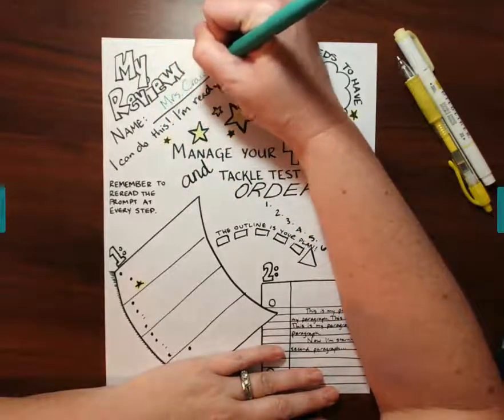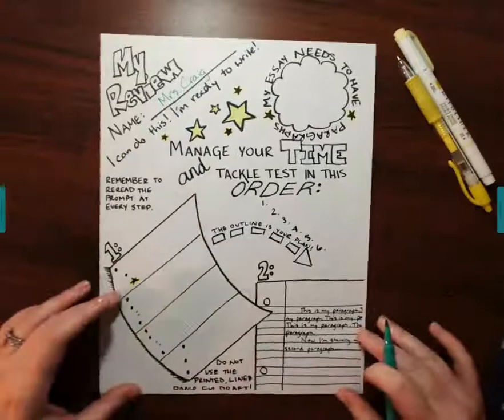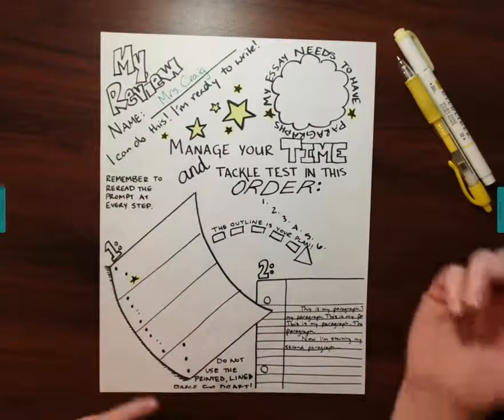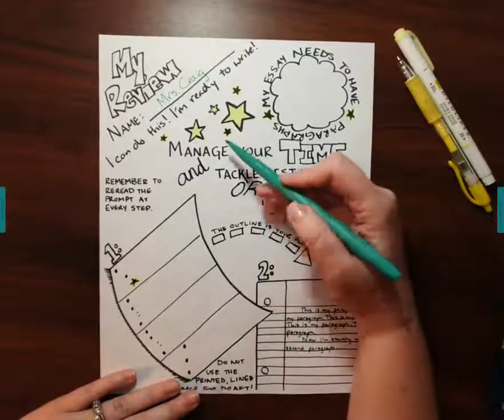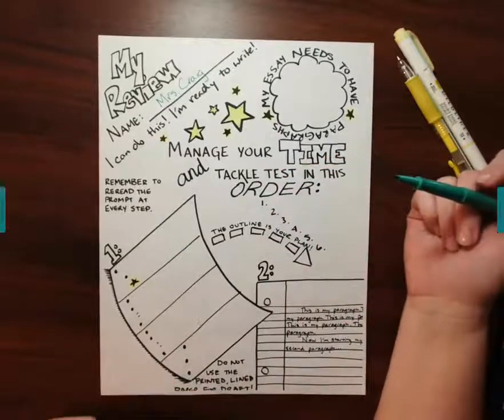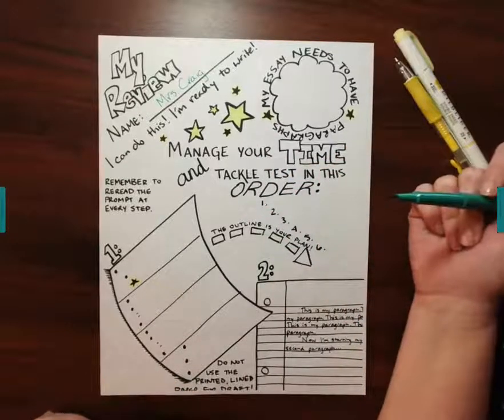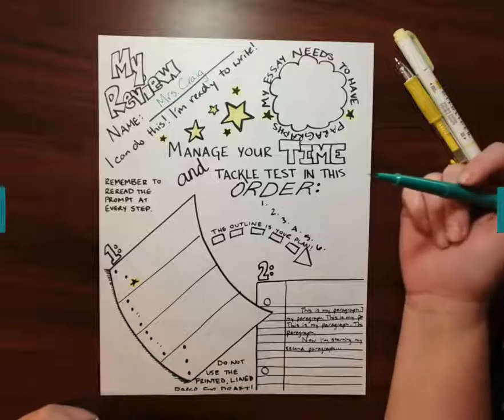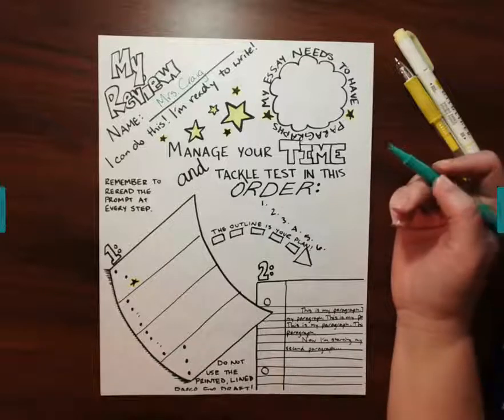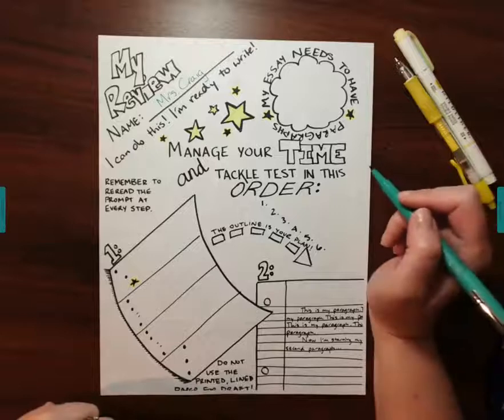The way I set this up is, yes, it's a little crazy looking. I did it so that you can also kind of color and have fun. You can see I already started coloring in my stars and stuff. And that's what I want you to do. This is your page to doodle on, and hopefully that'll help you stay interested.